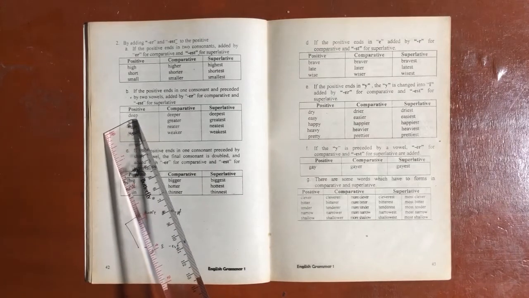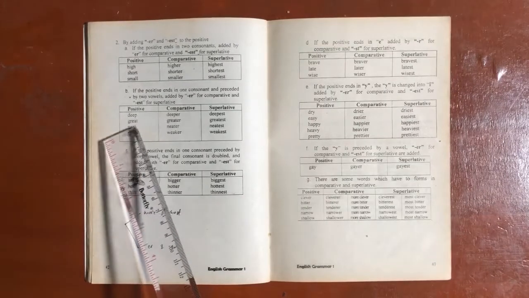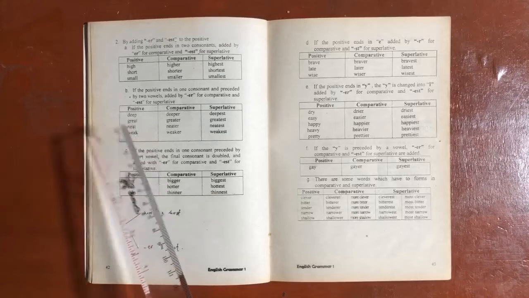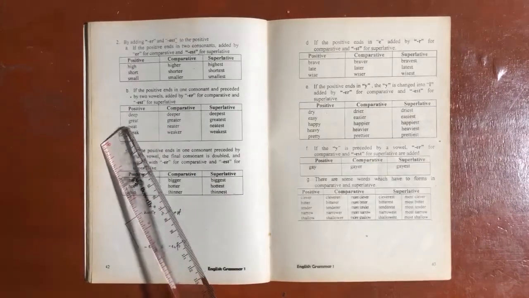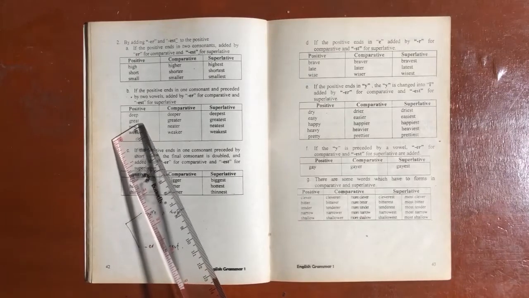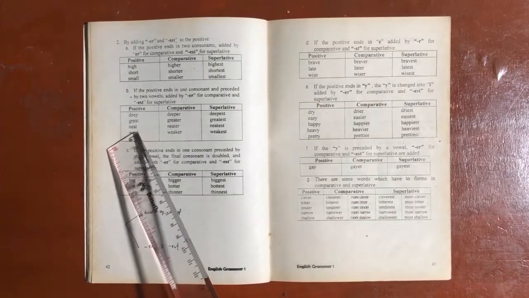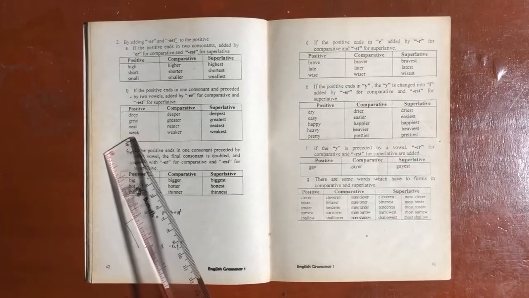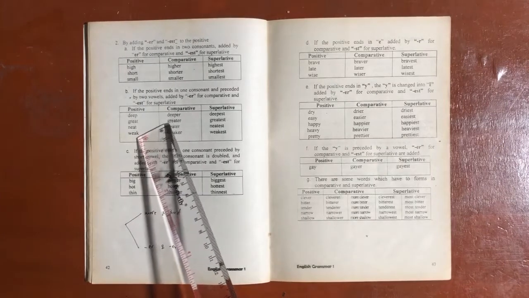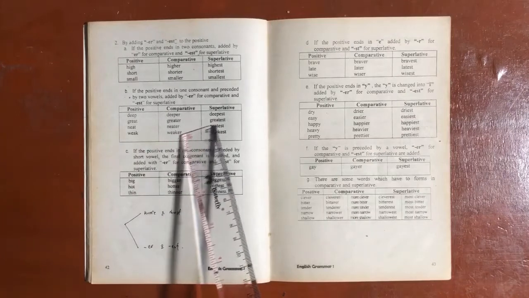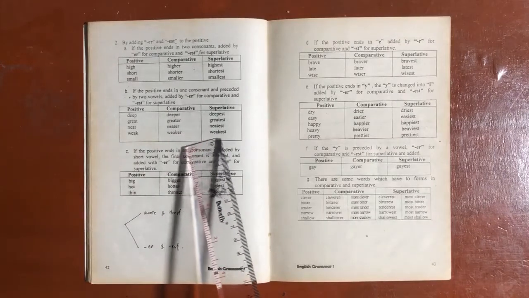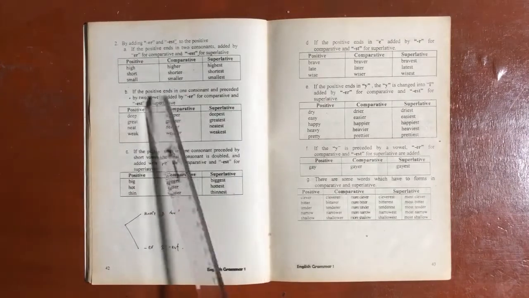Okay, so when you find something like this, you use er for comparative and est for superlative. Before T there are A and E. Before K there are A and E. So you say in comparative: greater, nearer, weaker, deeper; and superlative: greatest, nearest, weakest, deepest. Okay, this is the second kind.